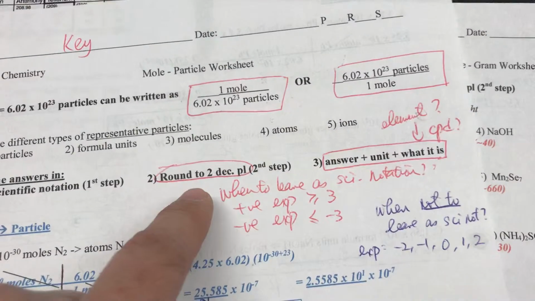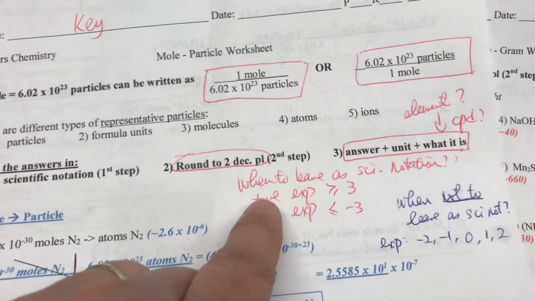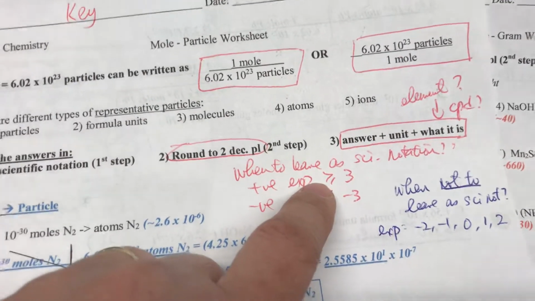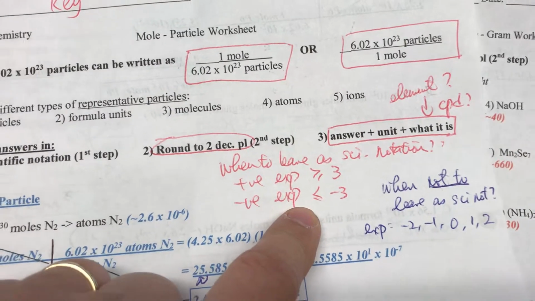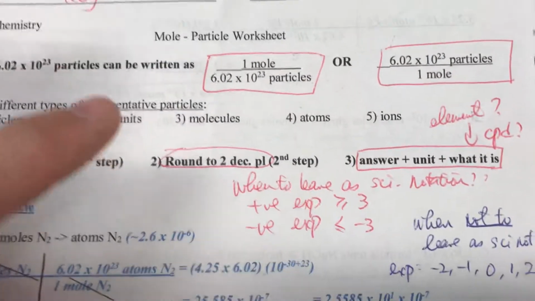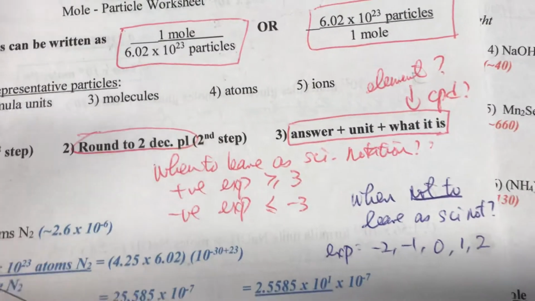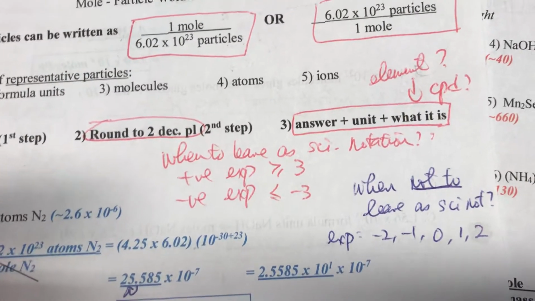I did that. When do you need to use scientific notation? It's when your positive exponent is equal to or bigger than 3, or if your negative exponent is smaller than or equal to -3. That means that your number is too small or too big. Then you want to use scientific notation because you don't want to write so many zeros.